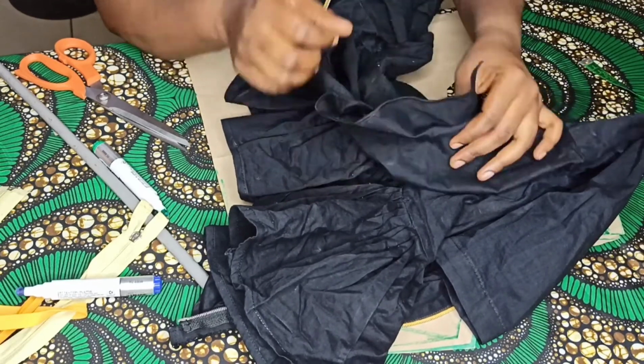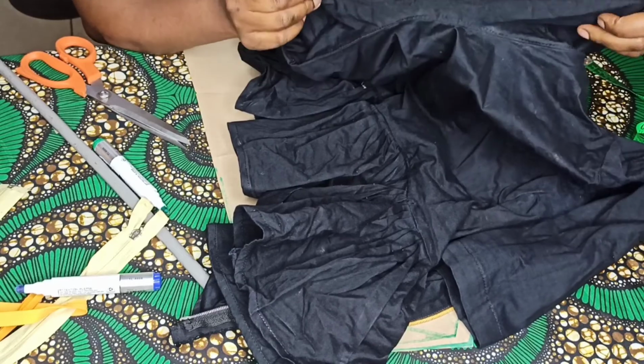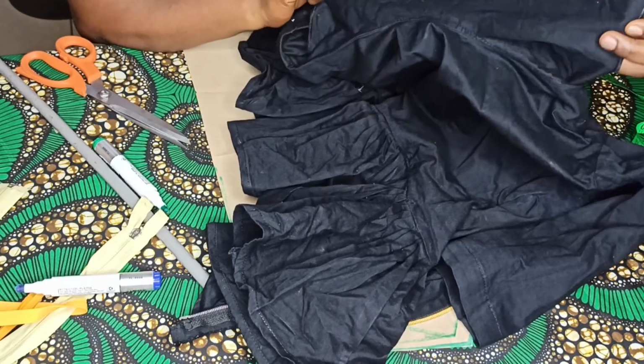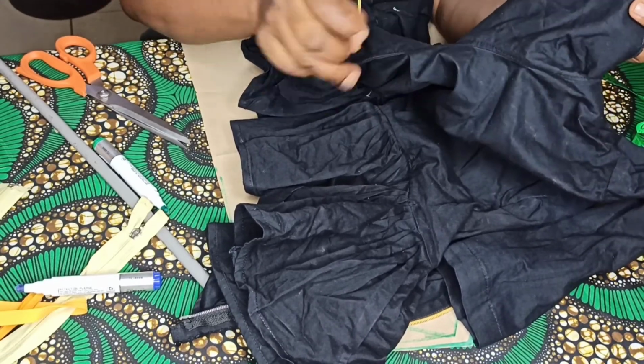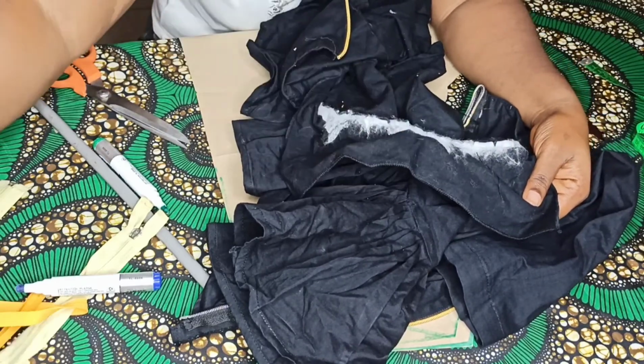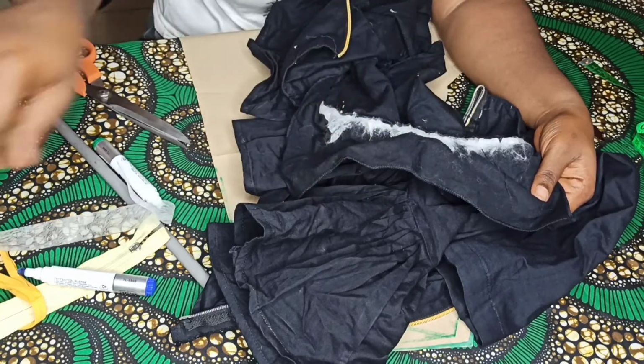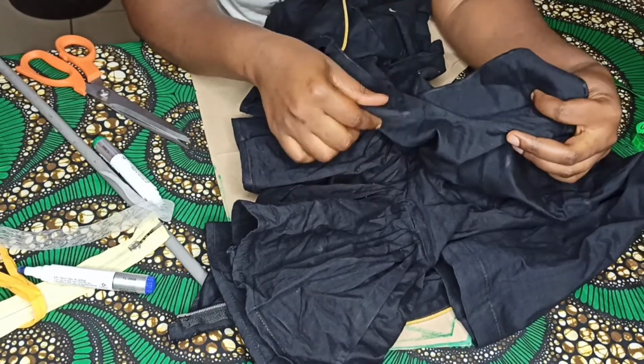On this side, I decided to use an interfacing. Look at what I mean by an interfacing. Maybe a similar fabric. You don't use another fabric. You have to use the same fabric for your interfacing, and then you stitch it. This is a hemming gum. This is what a hemming gum looks like. So I use the hemming gum to gum it.